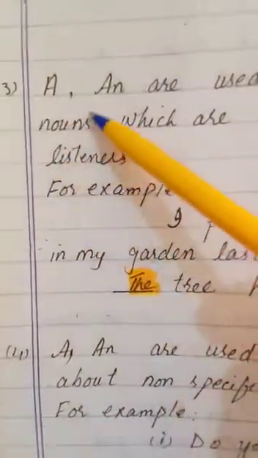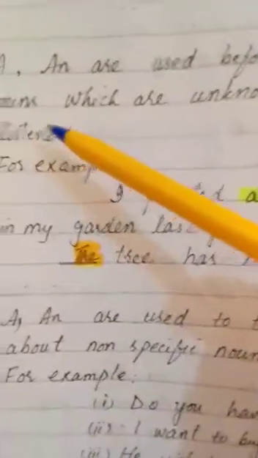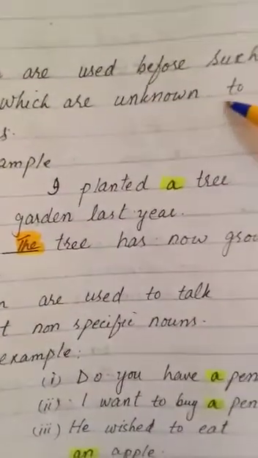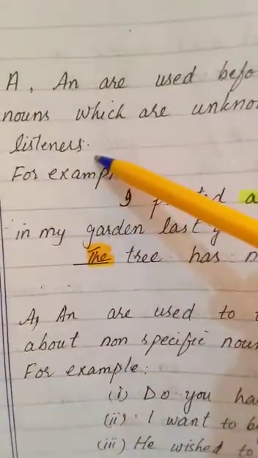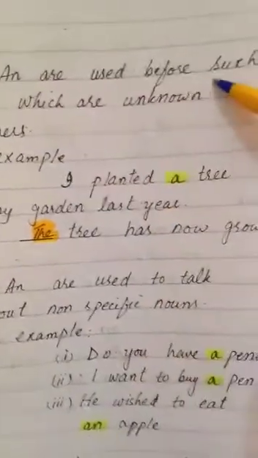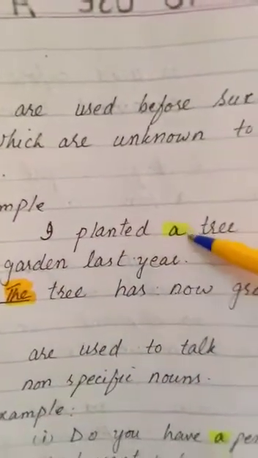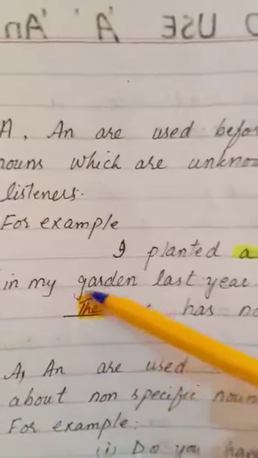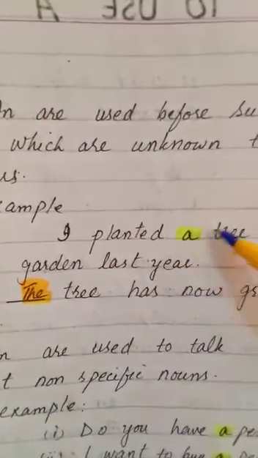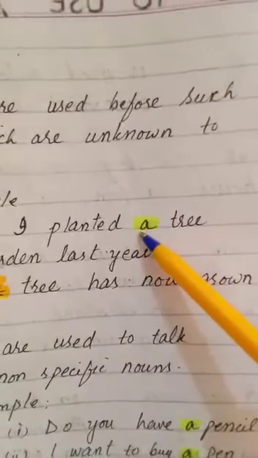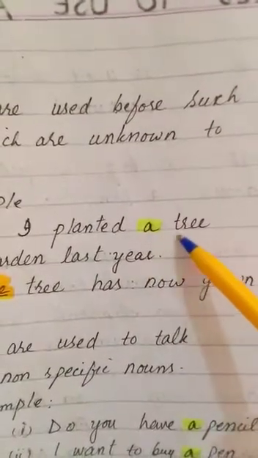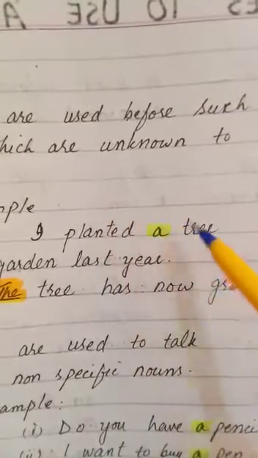Now see your point number 3. A and an are used before such nouns which are unknown to the listeners. For example, I planted a tree in my garden last year. Here, tree is a noun and I have put article a with that because tree is unknown to my listener.